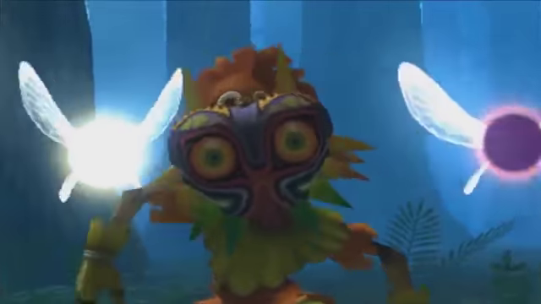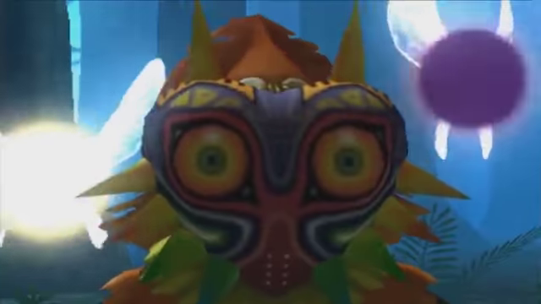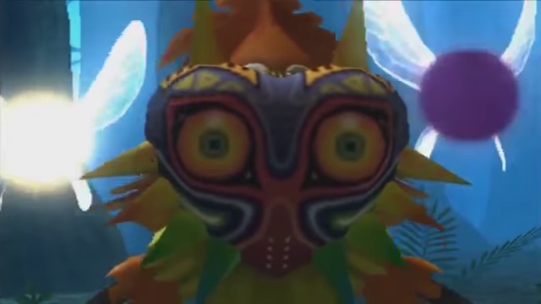Then we have the fairies collaborating into the shot to tell us that they're working together. The mask obviously doesn't blink and it's wide-eyed, which is scary, and finally we have that creepy laugh to associate with Skull Kid. All to make this supervillain.